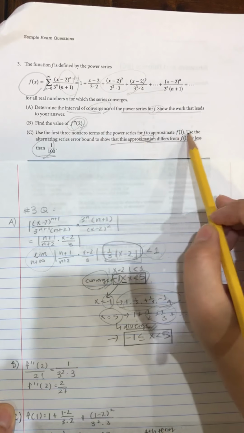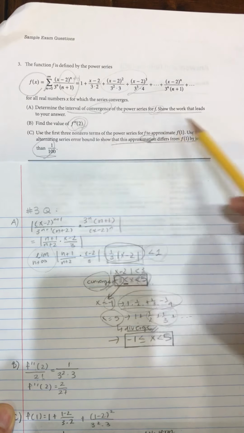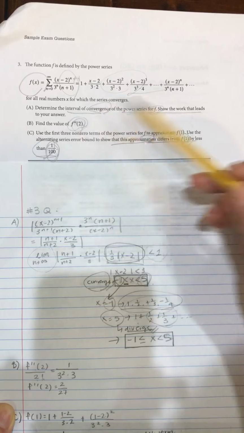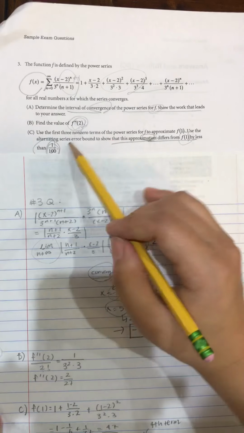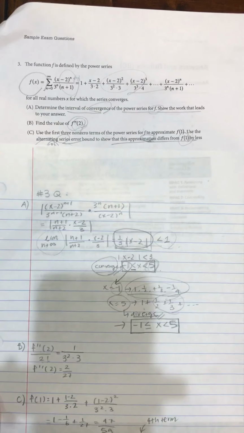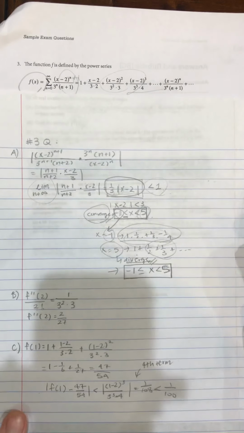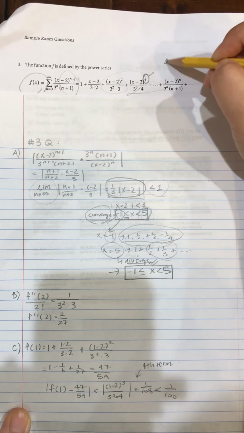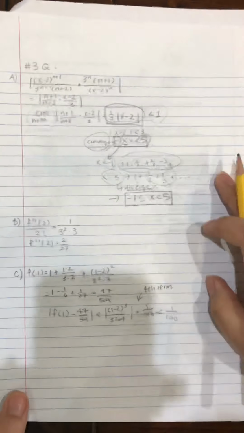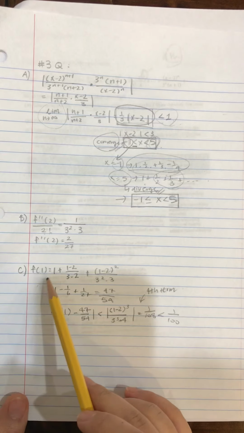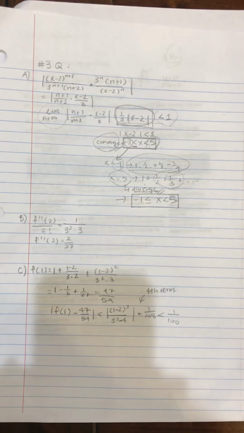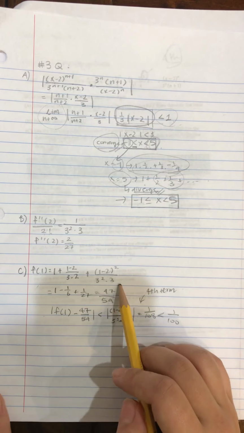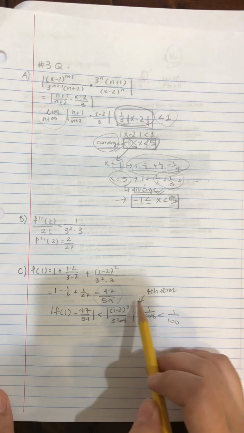And for this one, we have to use the alternating series error bound to show that the approximation differs from f of 1 by less than 1 over 100. So when you're finding the alternating series error bound, you have to find the next term value. So for this one, since it gives us up to the 3rd degree power, we have to find the 4th term. So for C, I did f of 1 equals 1 plus (1 minus 2) over 3 times 2 plus (1 minus 2) squared over 3 squared times 3. So I was able to get 47 over 54.